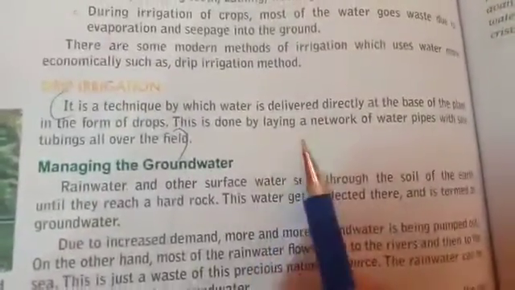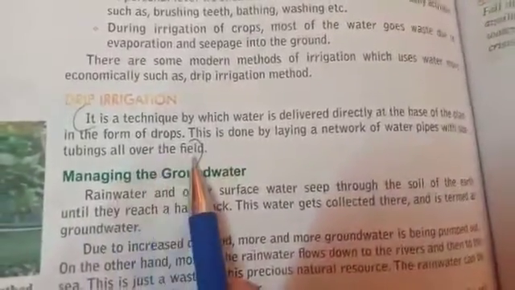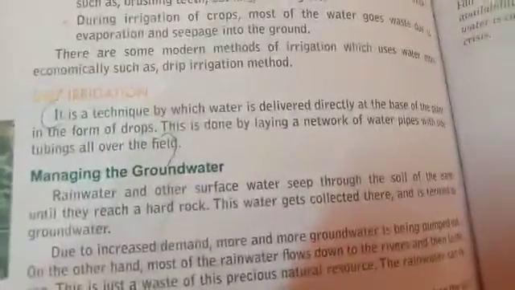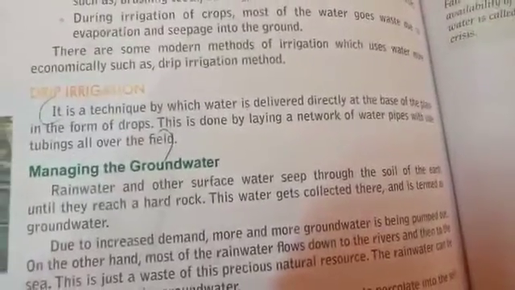This is done by laying a network of pipelines with side tubing all over the field. We can make a network of pipes all over our field, through which we can give water only to the roots of the plants. This way also wastage of water will be less.